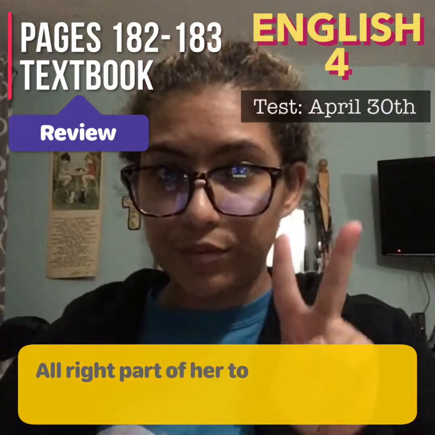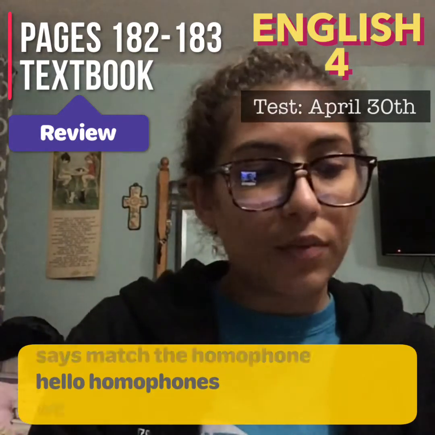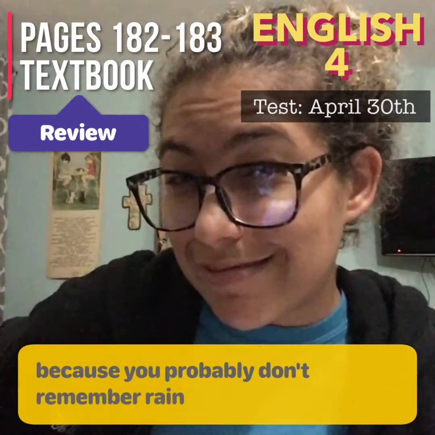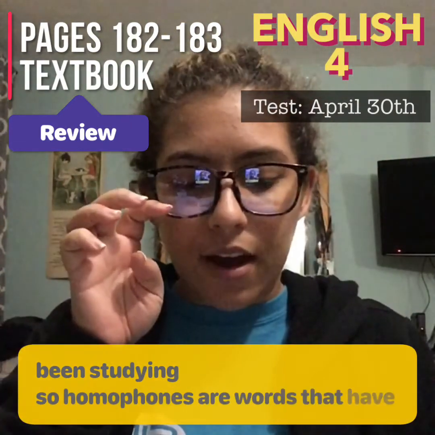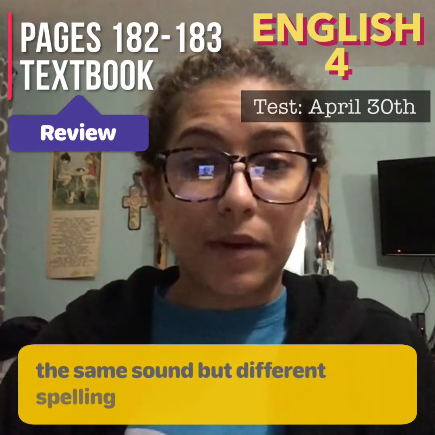All right, next up we have part number two. Part number 2 says match the homophones. Now the homophones we found on page 173. What were homophones? Because you probably don't remember, right? I'm not even going to ask if you have been studying. So homophones are words that have the same sound but differ in spelling and meaning.